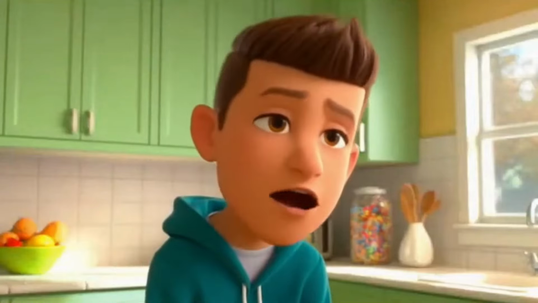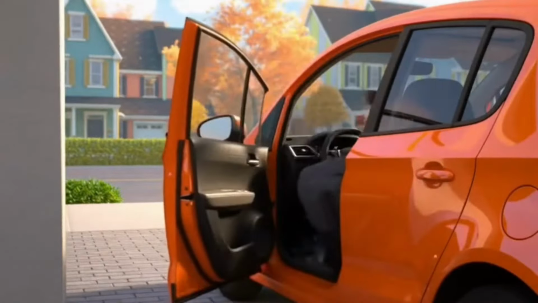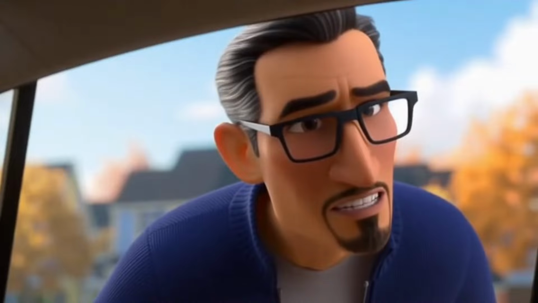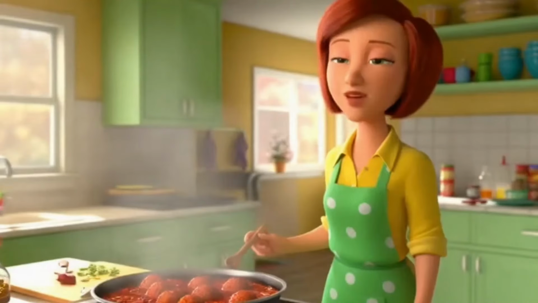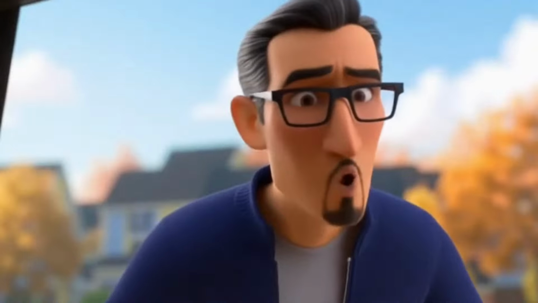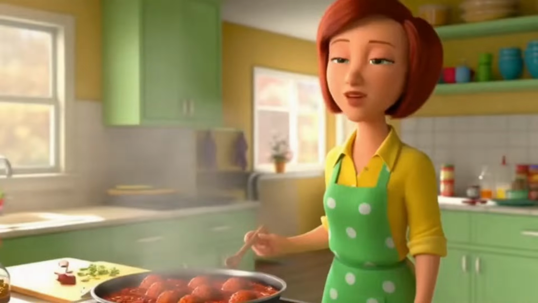The acting totally sells it. And the scene transitions work beautifully. Kitchen to driveway to inside the car. It all connects smoothly like an actual short film. From a simple picture of meatballs to a full-on comedy short with multiple scenes, characters, dialogue, and story, that's not just animation, that's filmmaking. Sora 2 took a food image and turned it into entertainment. Absolutely wild. Let's try one more.